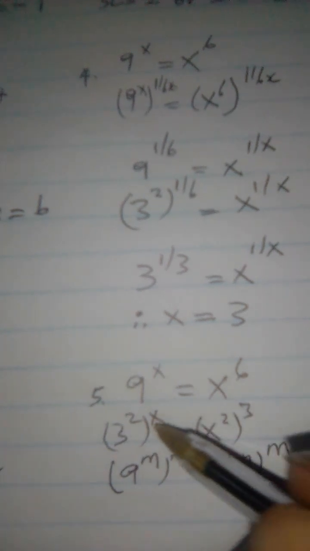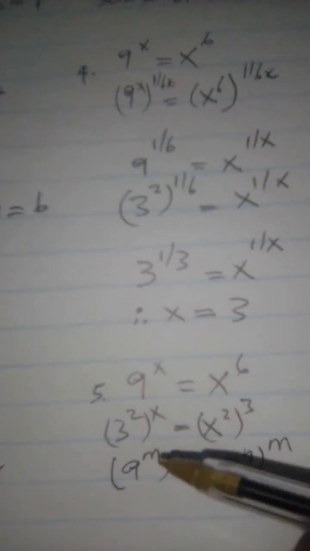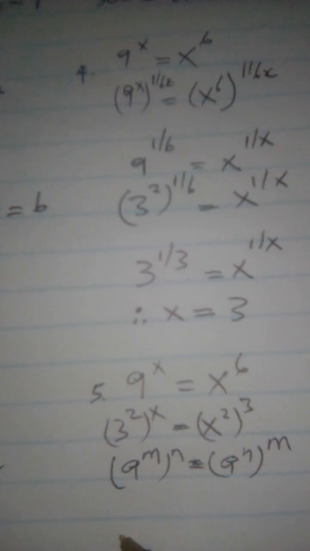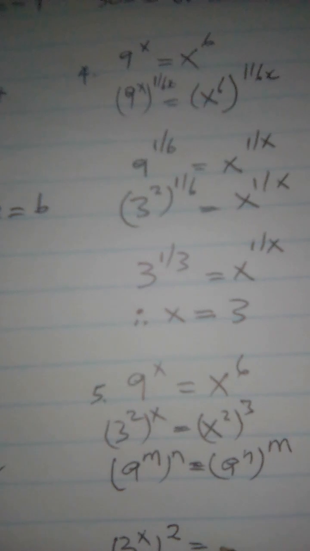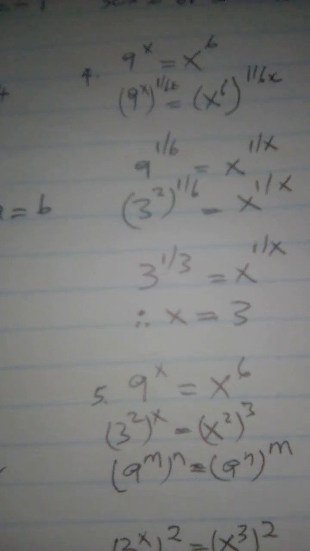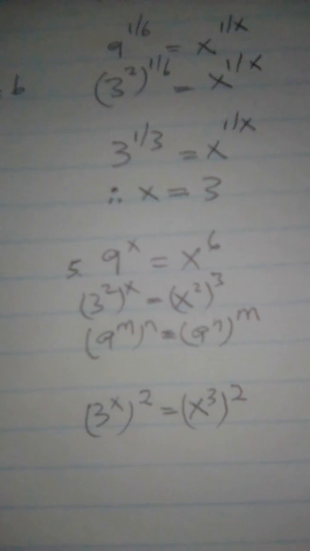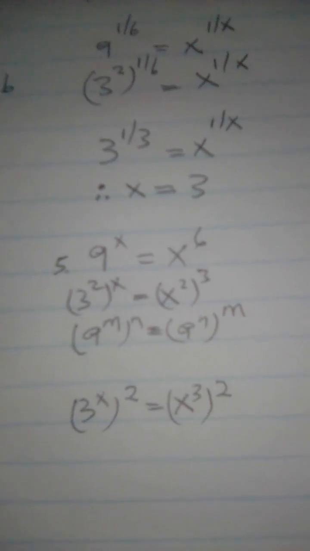This means these two can swap places, they can switch, so that we have 3 raised to x 2, which is equal to x raised to 3 and 2. They just switch places according to this exponential law.